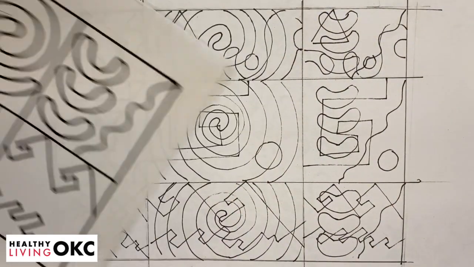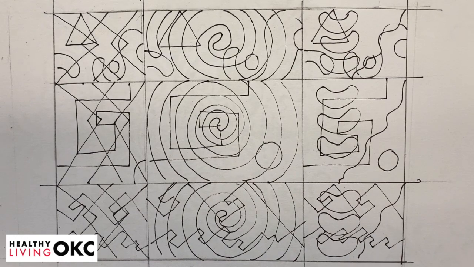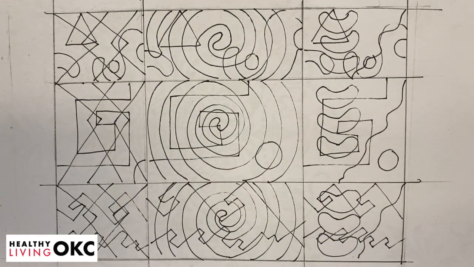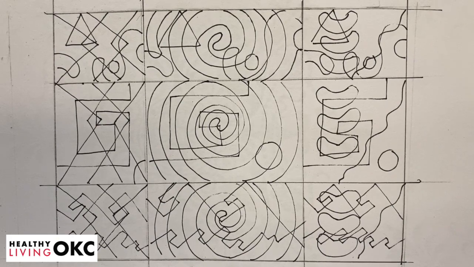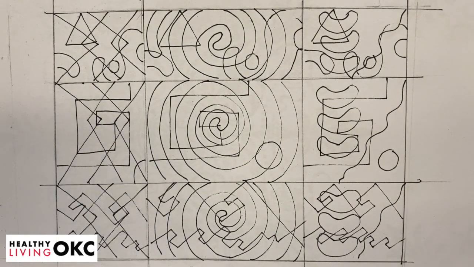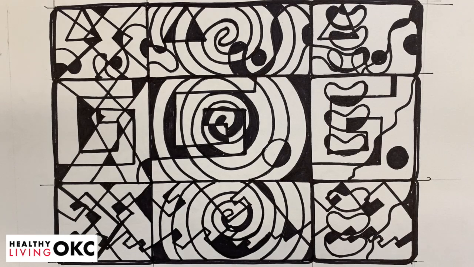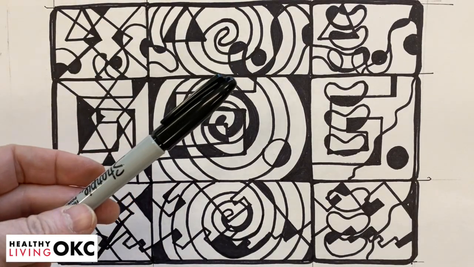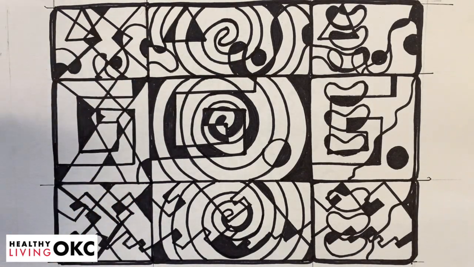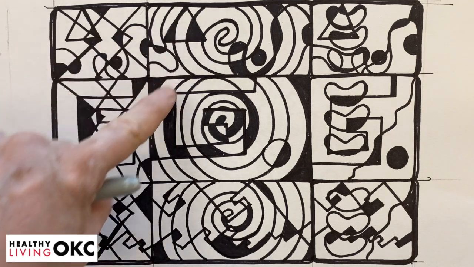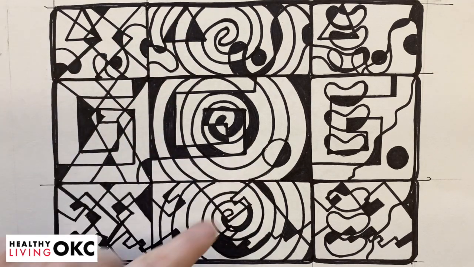All right, now it kind of looks like a total mess. But at this point, you can darken it in and you could add colors. So I'm going to stop right here, work on it a little bit, and show you what we have. All right, so you can outline it with your Sharpie. Then you can add some contrast by filling in some of the spaces.